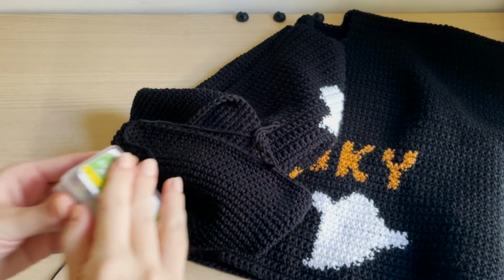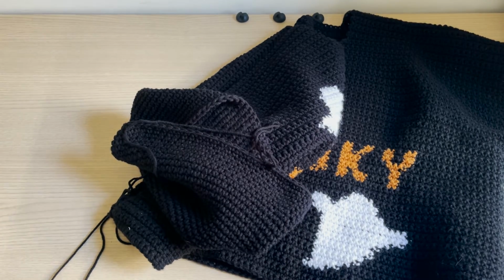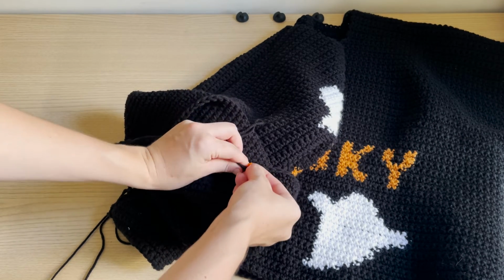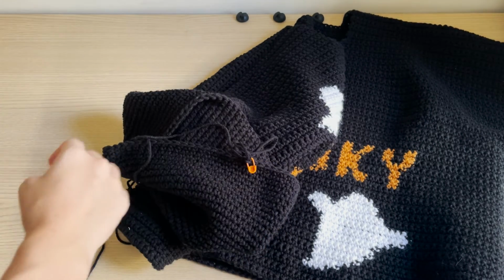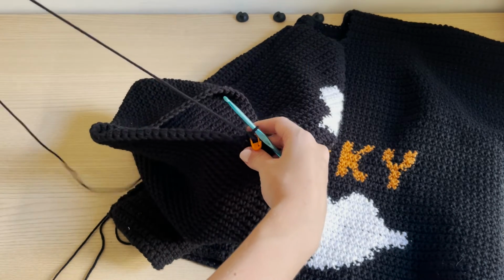Next, I'm taking a stitch marker and placing it in the first stitch. I like to start all my sleeve details underneath the armpit, so when you're wearing it, the seams are kind of hidden. For 2 rows, I'm going to decrease into every single stitch.